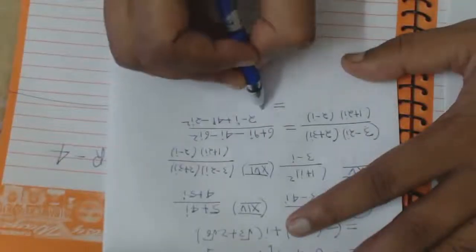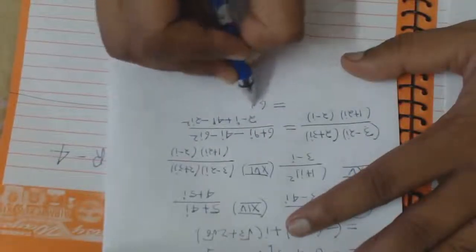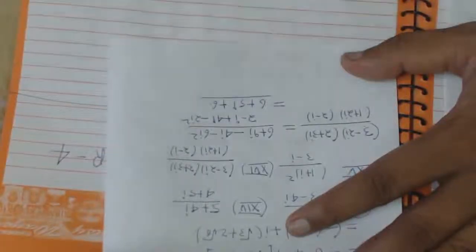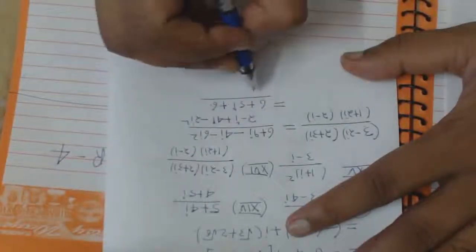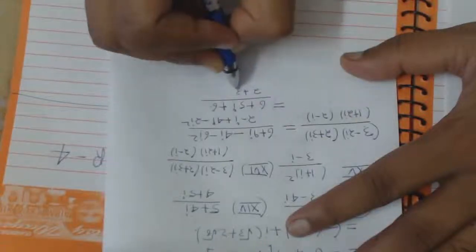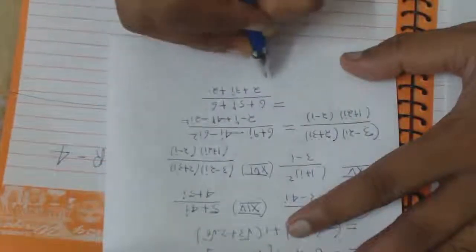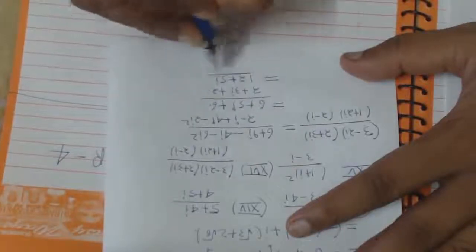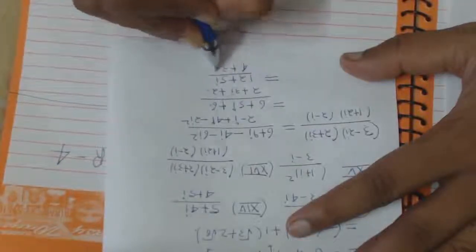Now 6, 9i minus 4i, 5i, plus 6, iota square is minus 1, 2 plus 3i plus 2. This will give you 12 plus 5i over 4 plus 3i.